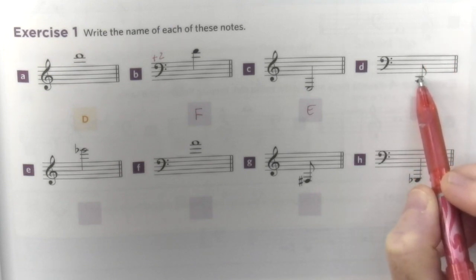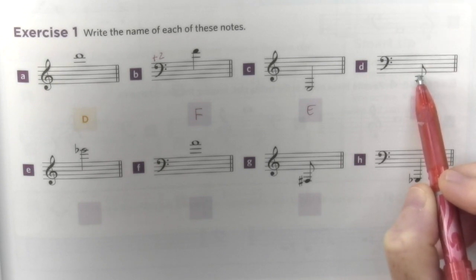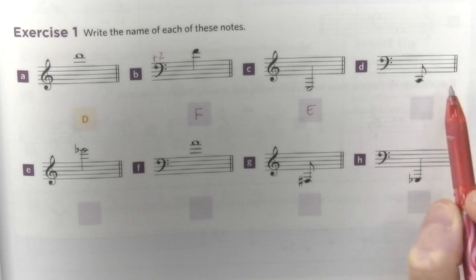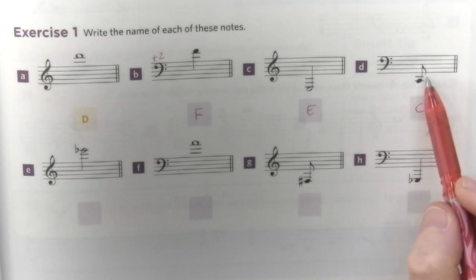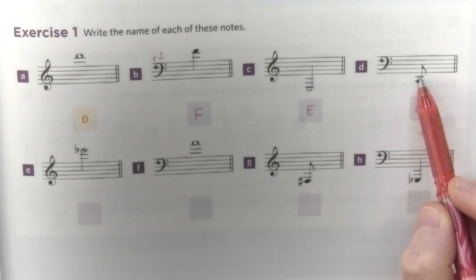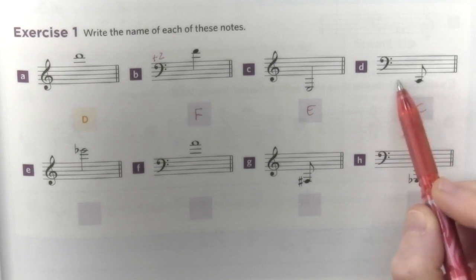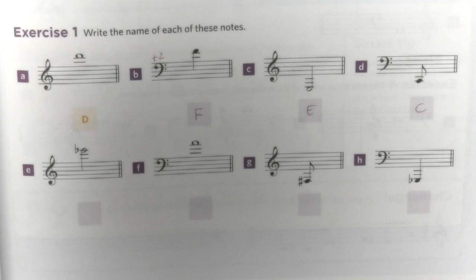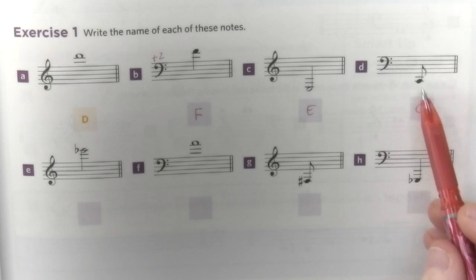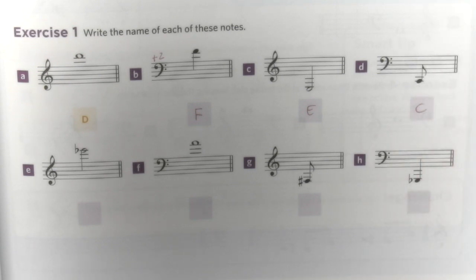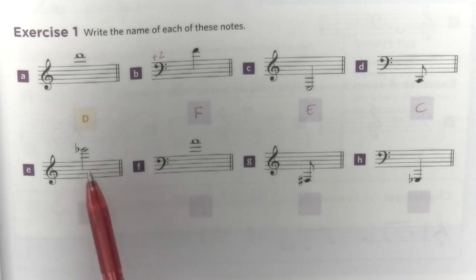If this is Do in treble clef, middle C in treble clef, in bass clef it would be Do plus 2, E, Mi. So we can count from this, Mi, Re, Do. So this is Do. Another possible way of doing that is to consider this as a Do, Si, La, and then La plus 2. So A plus 2 equals C. So you can do it before or after identifying the notes. I hope this makes sense.